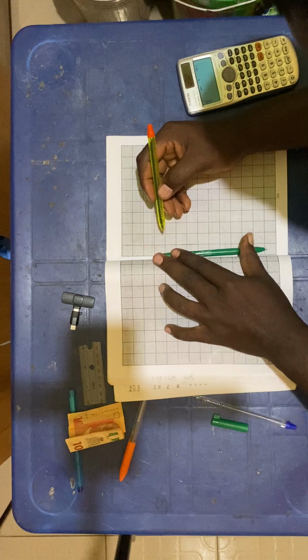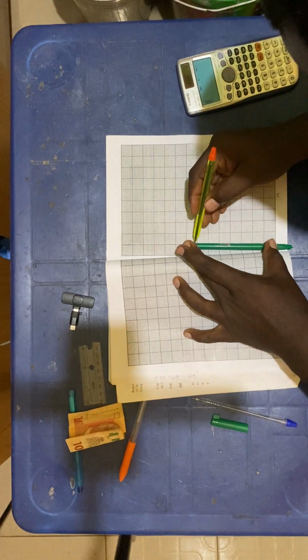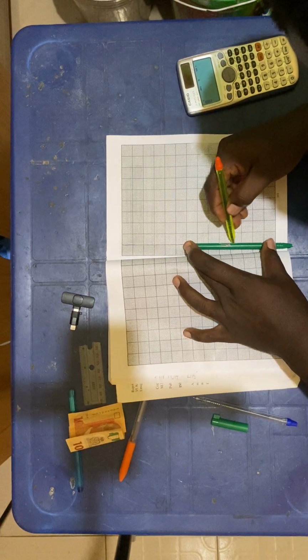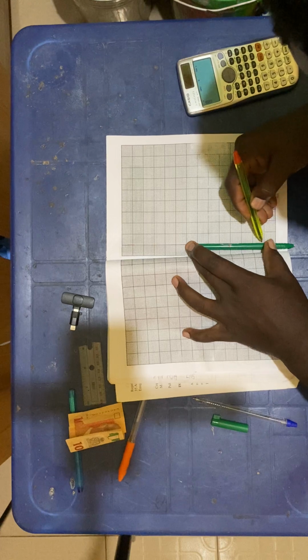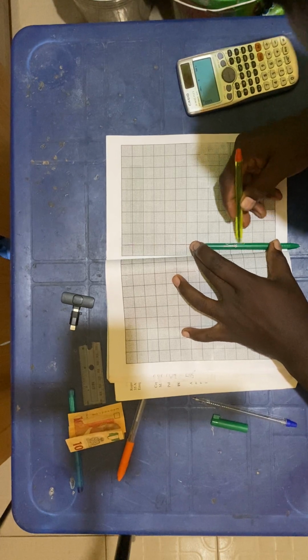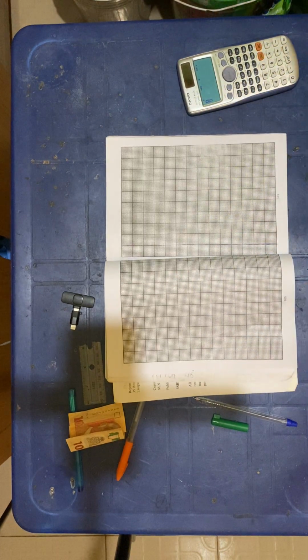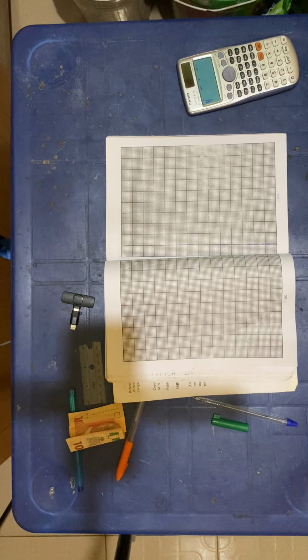So, and I hope you know you don't shade. You draw a perfect line, you don't shade. And in fact, this is university. They don't have time to be checking so much in your graph. Let me show you the one that I've already plotted.